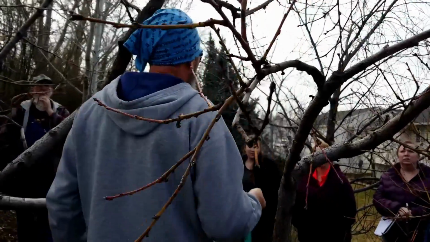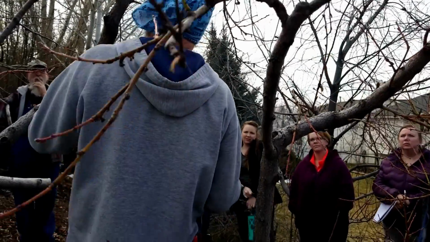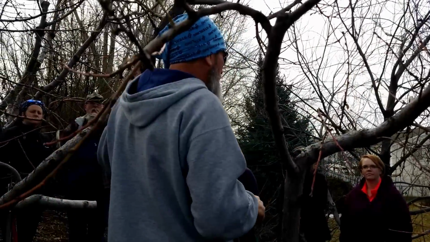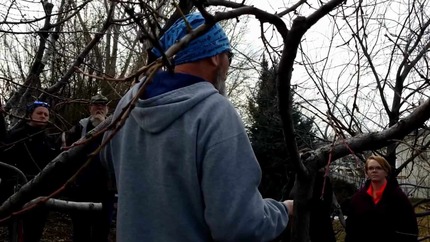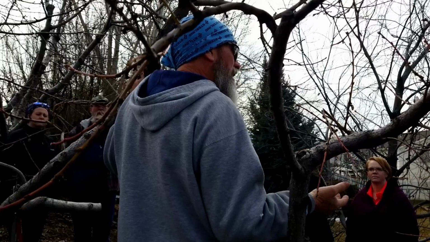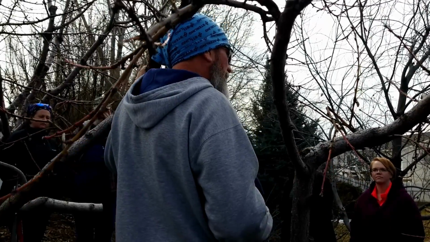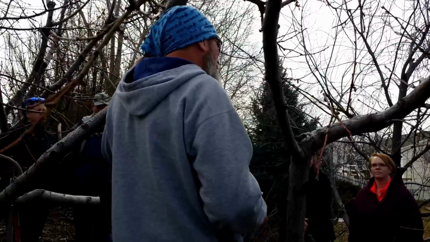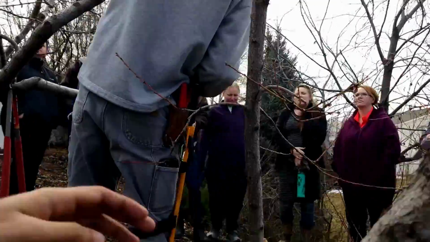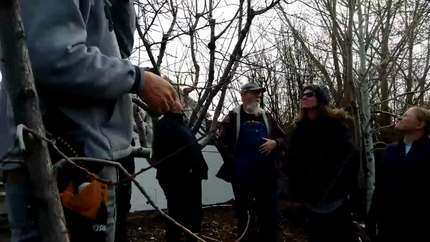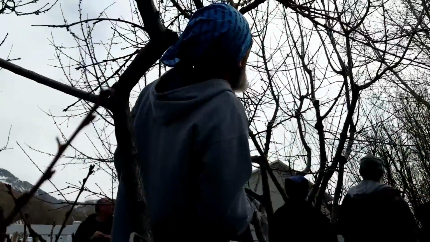But on your peaches and nectarines, it is acceptable and expected to do open vase, or chalice as some people refer to it. On apples, you are typically doing what's normally referred to as modified central leader. On a cherry, I'm gonna take about 10 feet off this cherry today because it's just getting too darn fast.